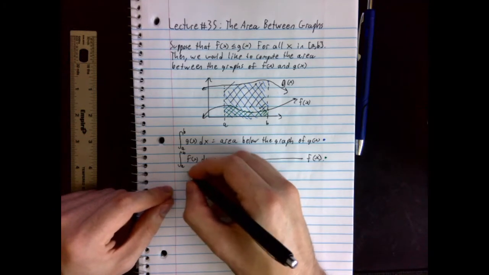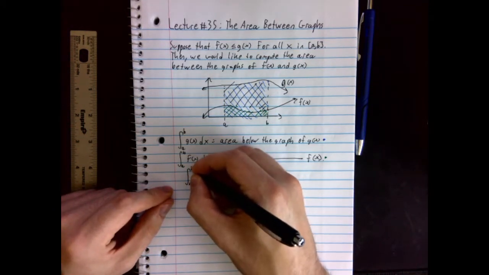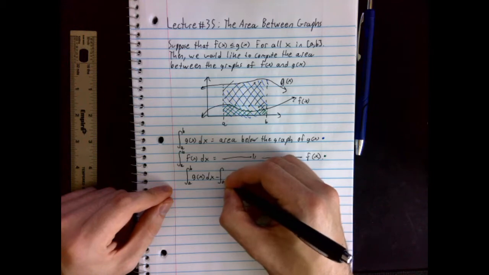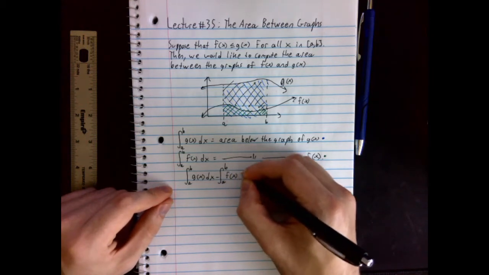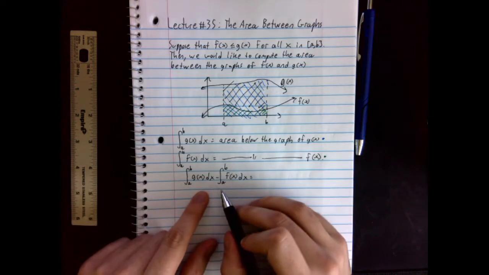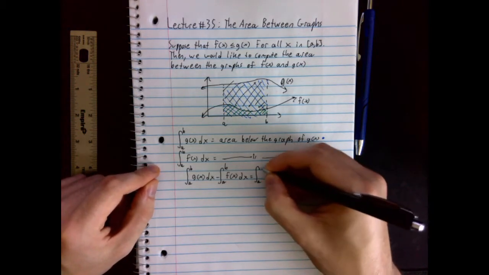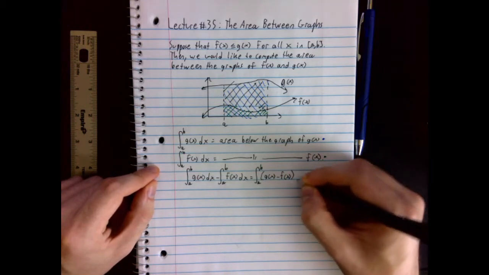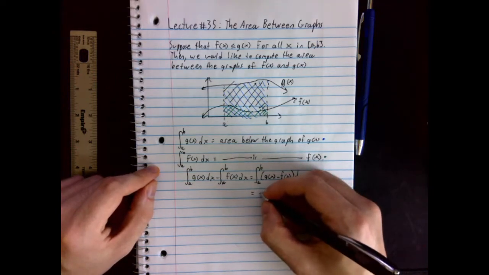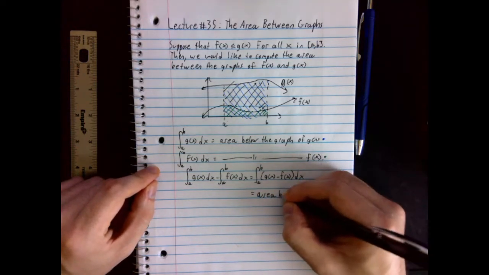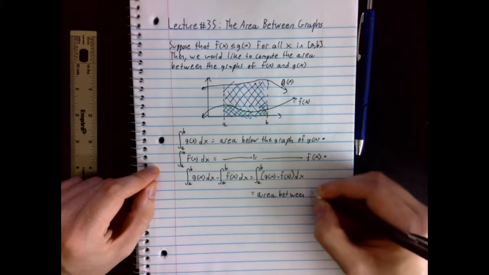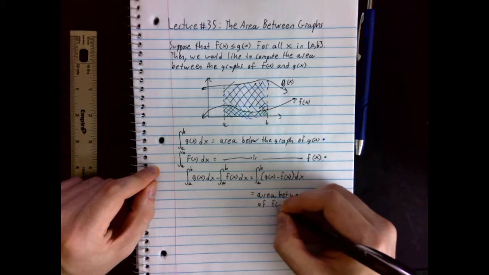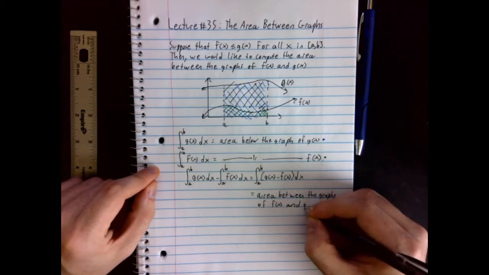And so the integral from a to b of g of x dx minus the integral from a to b of f of x dx. Well, the integral is linear, so I can write this together. This is the integral of g of x minus f of x dx. This will equal the area that I'm interested in. This is the area between the graphs of f of x and g of x.